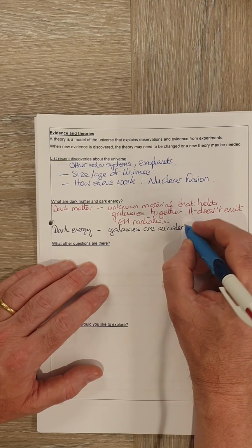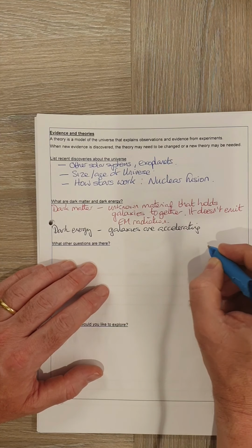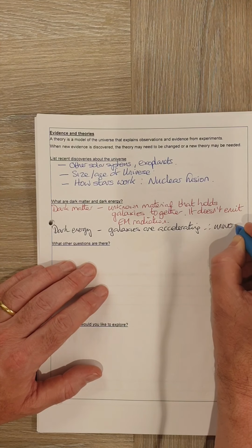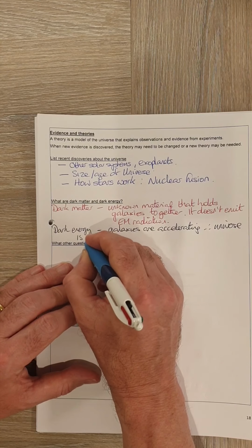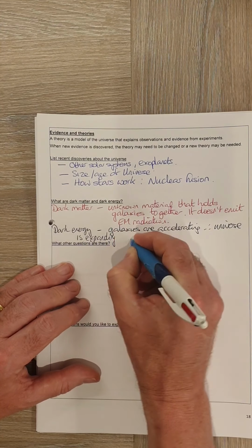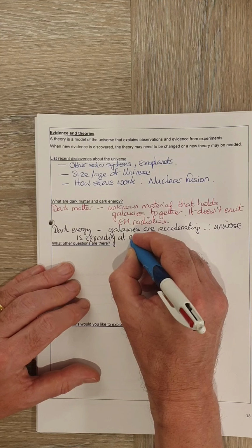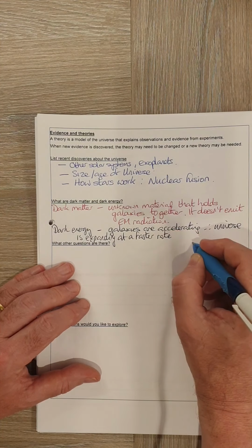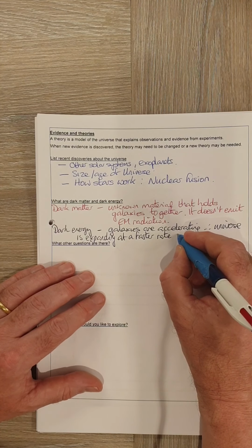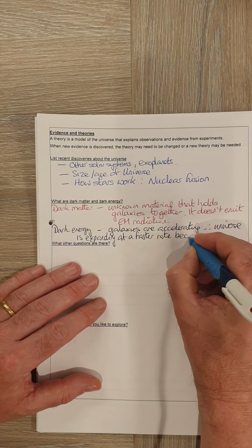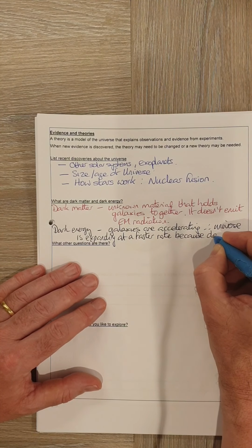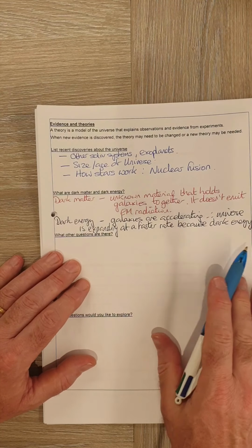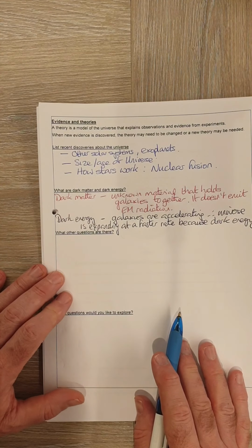So they're not just moving away from us, but they're actually moving away from us faster. So therefore the universe is expanding at a faster rate. So it's not just getting bigger, but it's getting bigger faster. And this is thought to be caused by something called dark energy. But still, scientists are still investigating what that might be.